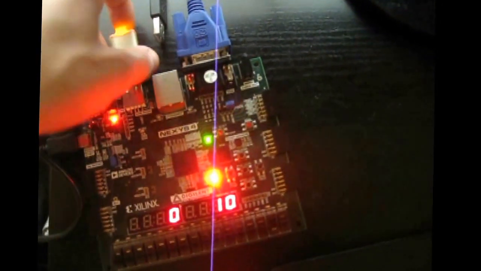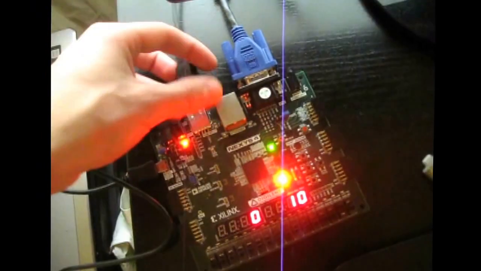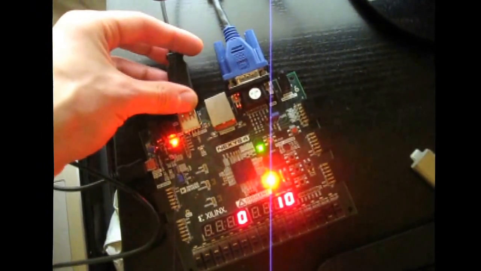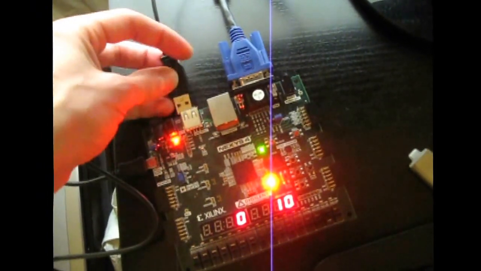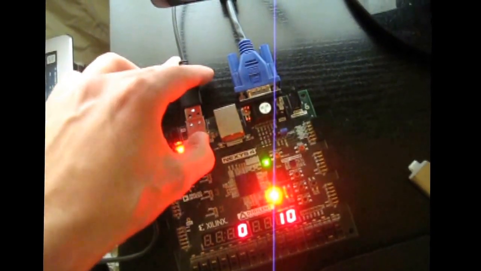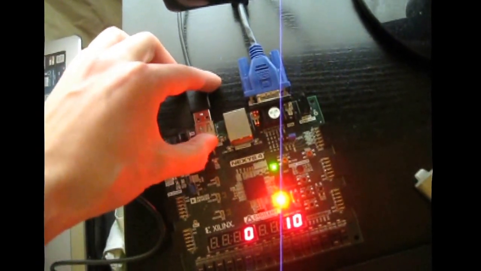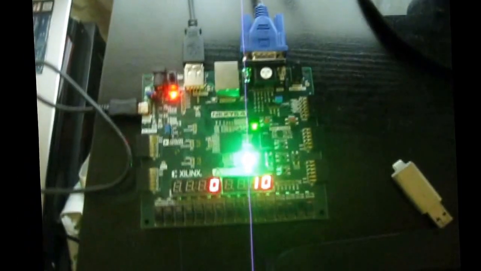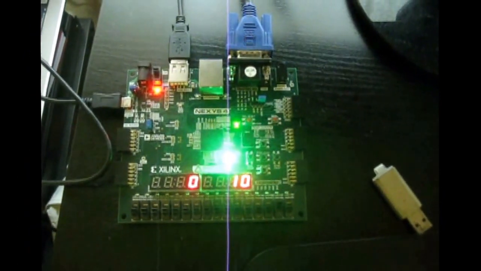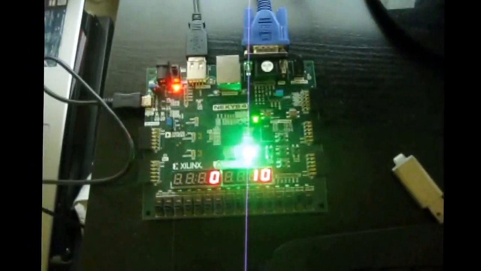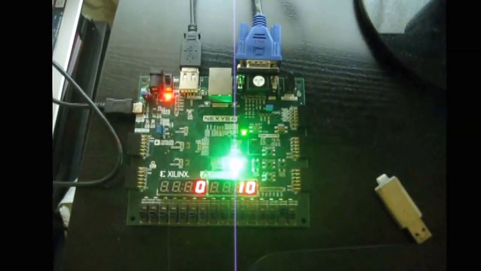Now, by attaching the keyboard, the red light signals that either no keyboard is connected or that there is some fault in the keyboard. But luckily, my keyboard is working perfectly, so the light turns green, meaning that the connection has been successful.